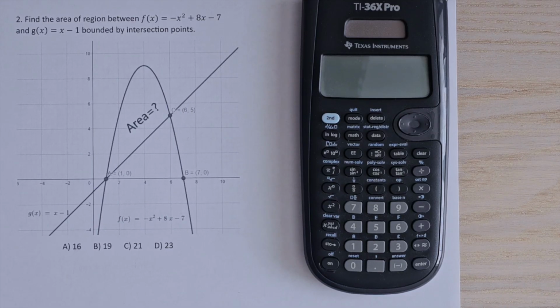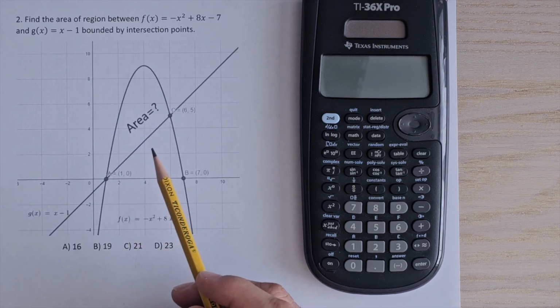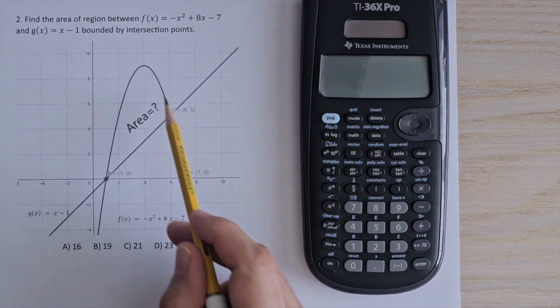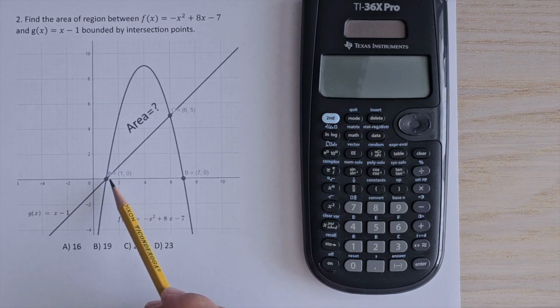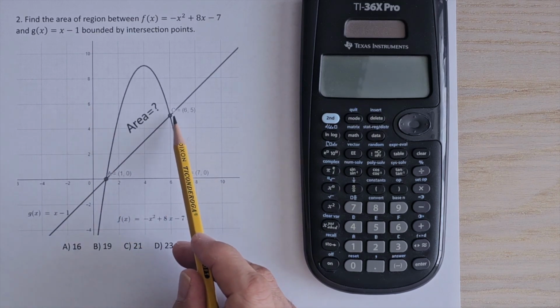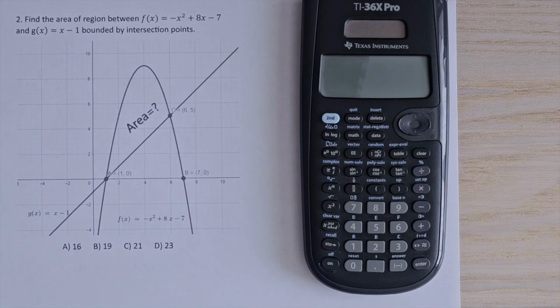Example 2: find the area of the region between f(x) equals minus x squared plus 8x minus 7 and g(x) equals x minus 1, bounded by the intersection points. As you can see here, the intersection points of this line and this curve are point A and also point C. As you know, the area between two curves is equal to the integral of f(x) minus g(x).